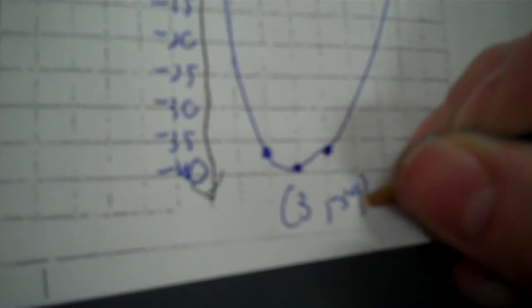Okay, parabola, you just open it up. Now you label the vertex, please. That's the middle one, 3, negative 39. So you take your y value, negative 39, and from there you're going up. So you use a greater than or equal to sign.